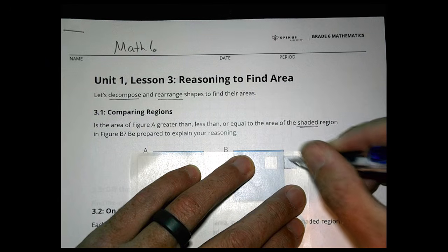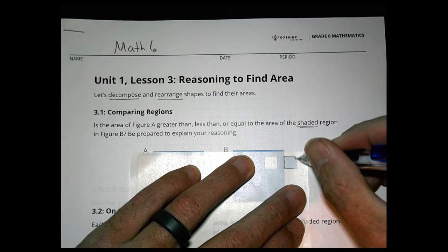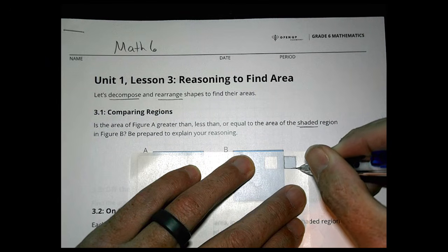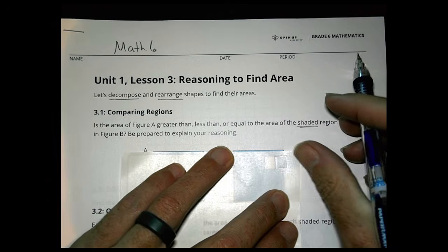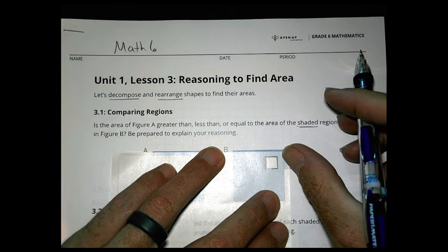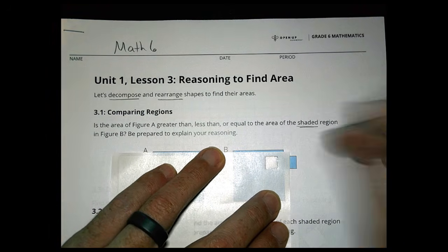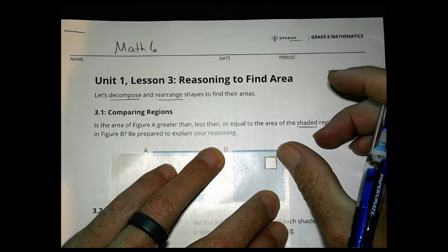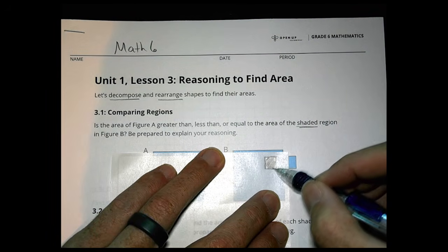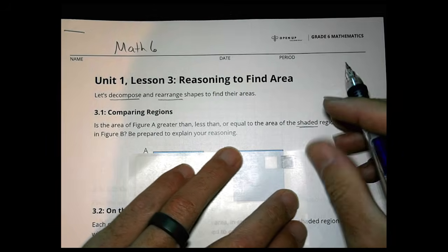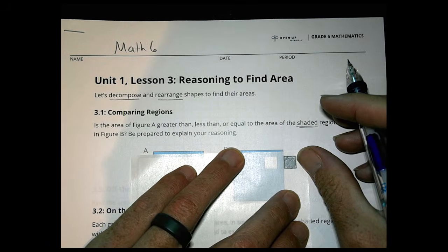And if I trace that little extra bit right there, that will allow me to move this little bit and see what happens when I move this. When I move this here, I can slide it, and what do you notice? It fits nice and snug right on top of that gap space right there. So I actually would be able to fill that gap with that piece that's hanging out in the edge.